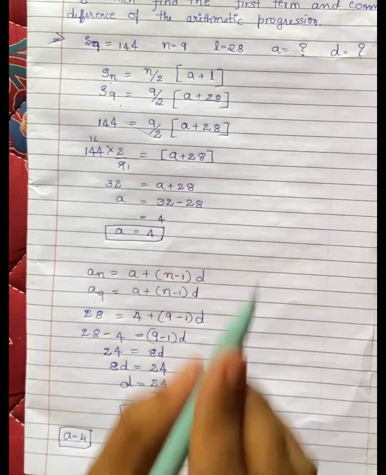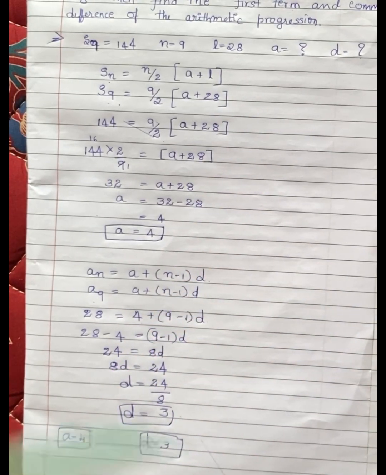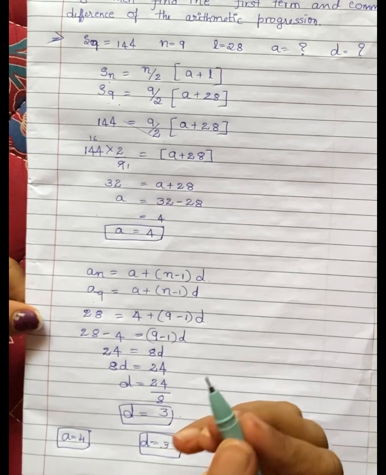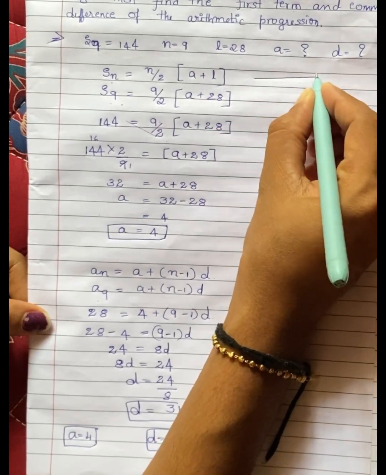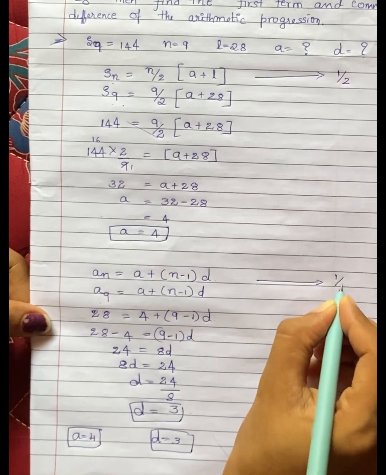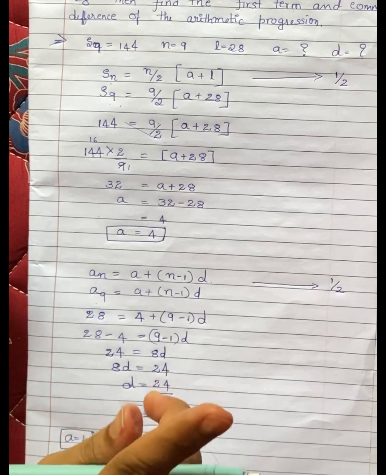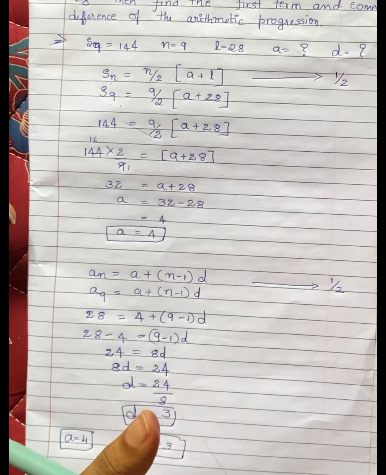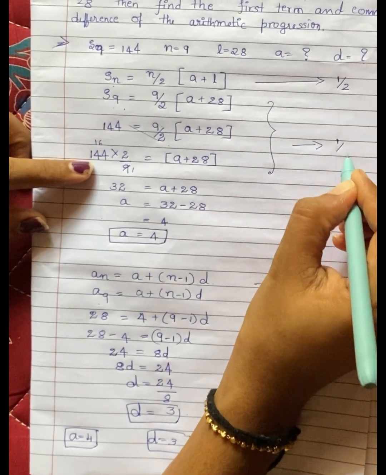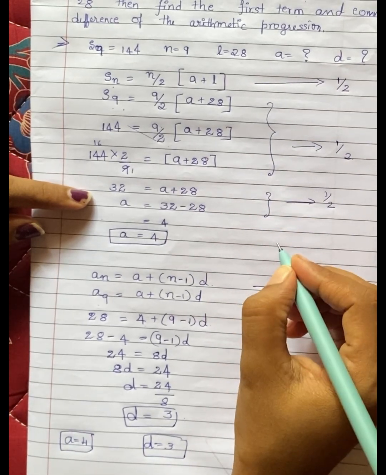Now I'll tell you how these 3 marks will get distributed for these steps. First thing is you have to write the formula, where each formula carries half a mark. So if you just write this formula, you'll get half a mark. And if you write this formula, you'll get another half. So just by writing these two formulas, you will get 1 mark.